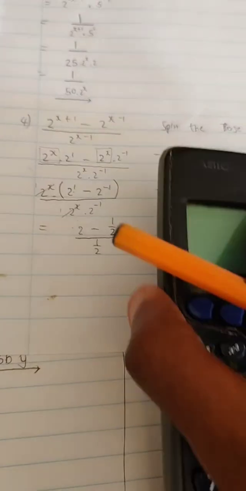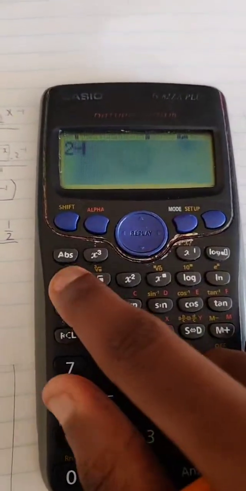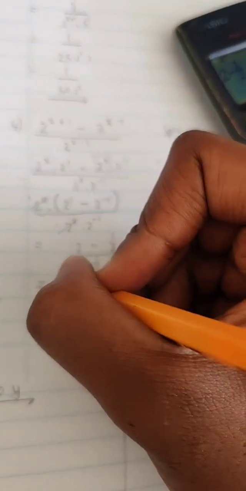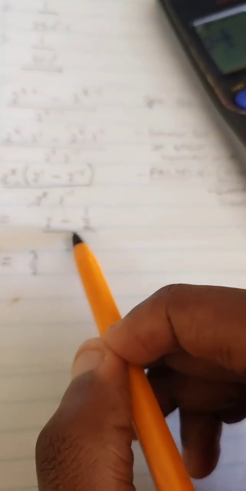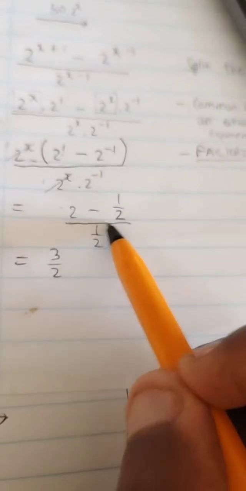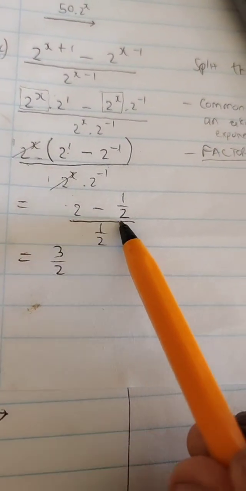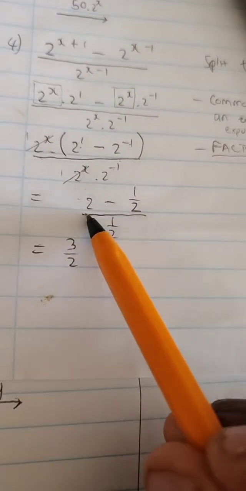So all you do here is you can just grab your calculator now and you can actually work out 2 minus 1 over 2. In the numerator, we have 3 over 2. That 3 over 2, remember, what does this line mean? What does this line mean, guys? I just want to shortcut this process. We get 3 over 2, obviously, in the numerator. What does the line mean?